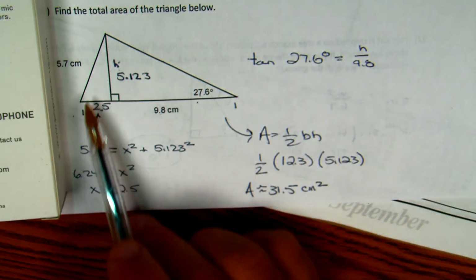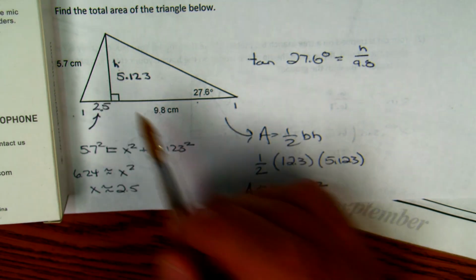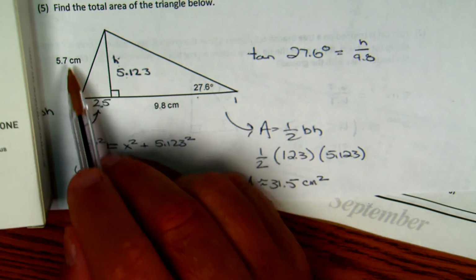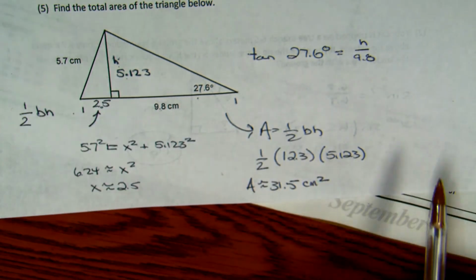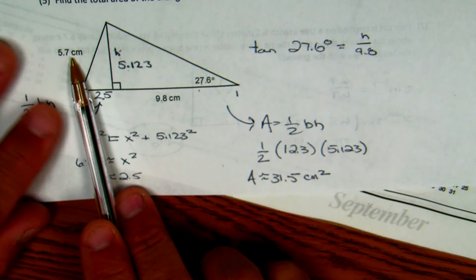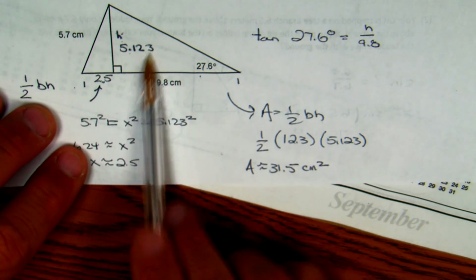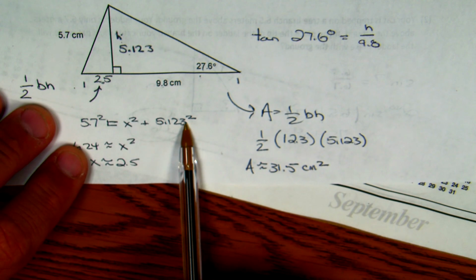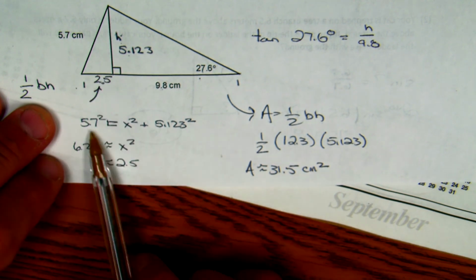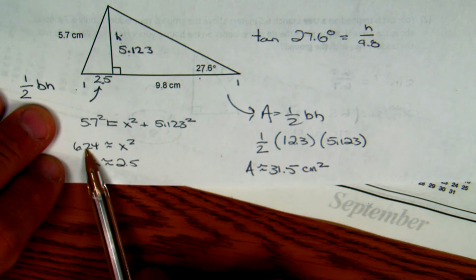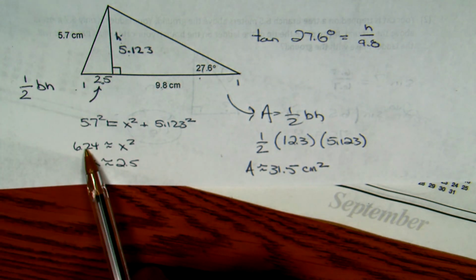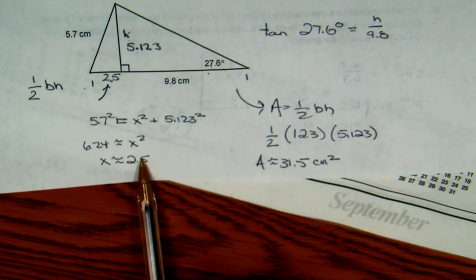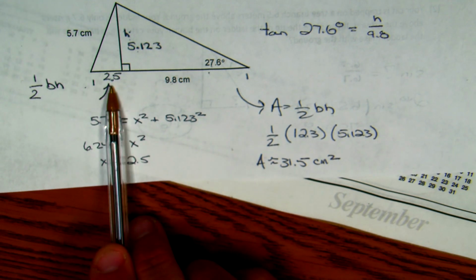Now I come over here. They don't give me any angles over there, but now I do have two sides, the hypotenuse and one leg, so I can use the Pythagorean theorem. 5.7 is the hypotenuse, 5.123 is the leg, so 5.7 squared minus 5.123 squared equals x squared. I would square both, subtract, I get 6.24, and then to undo the square, you square root. The square root of 6.24 is approximately 2.5. That makes that segment 2.5.